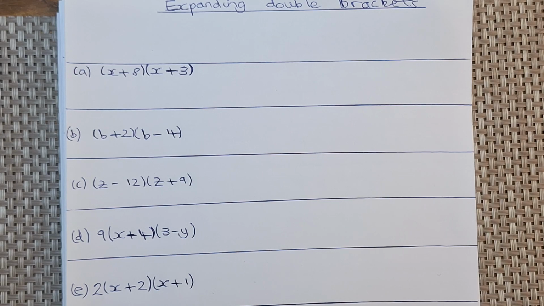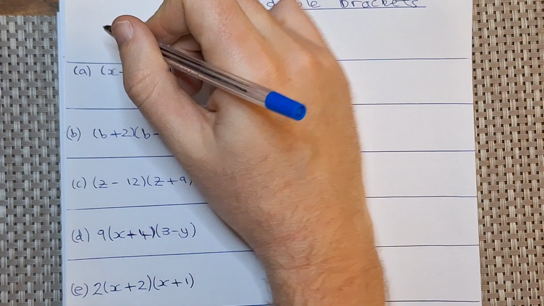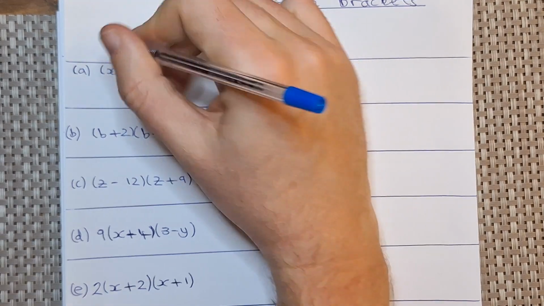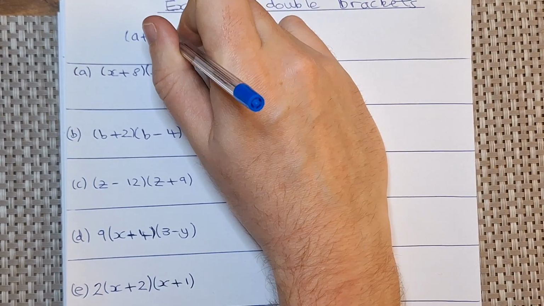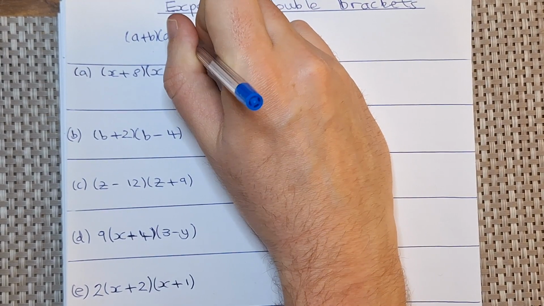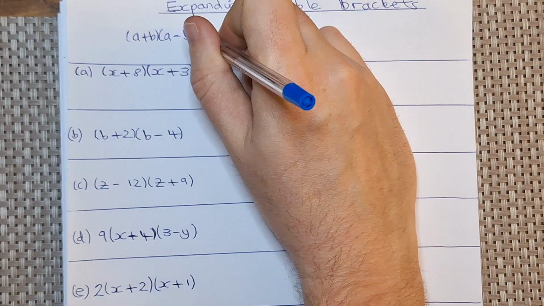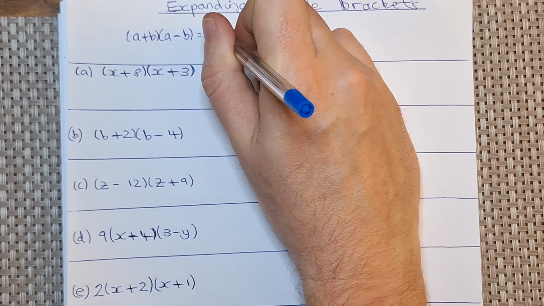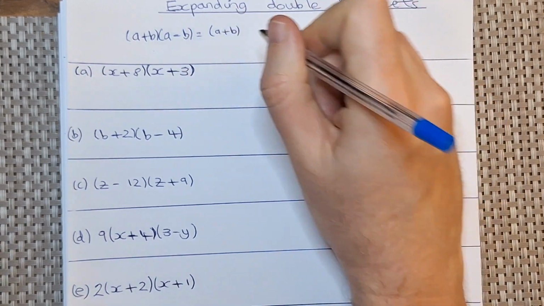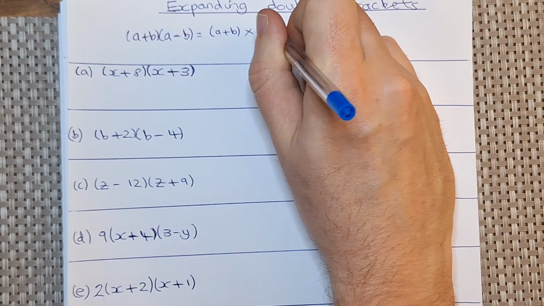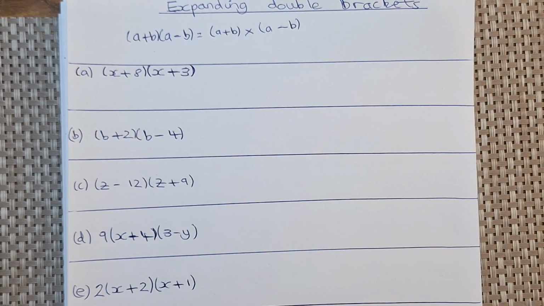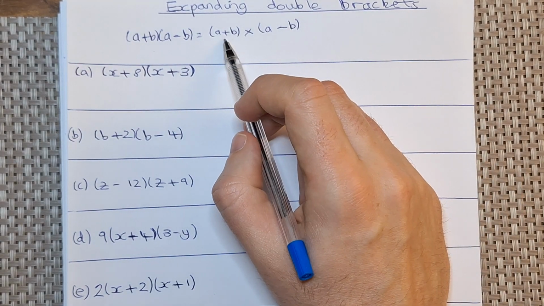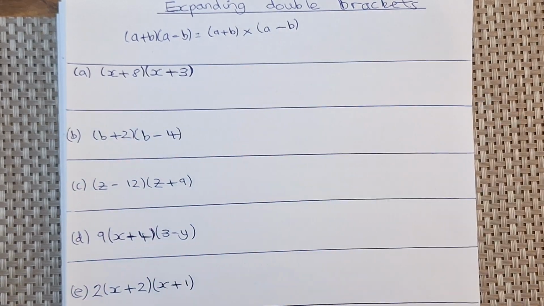So, first things first, when expanding double brackets, let's say we had a plus b and a minus b. First thing to remember here is this is simply a plus b times a minus b. Now what we need to do is make sure every term in the one bracket is multiplied by every term in the other bracket.